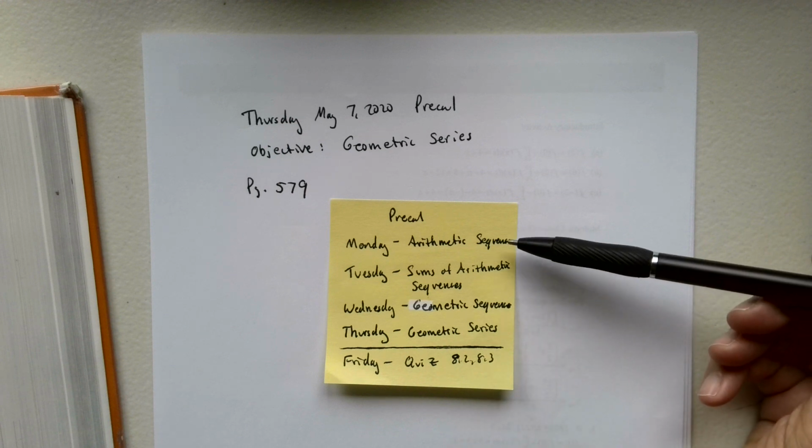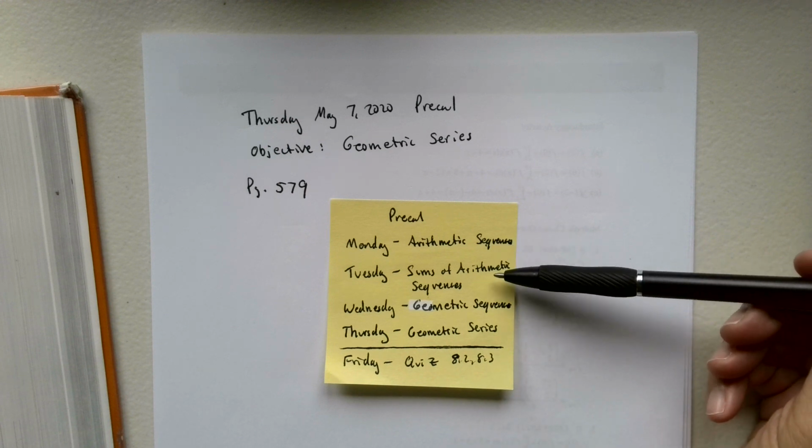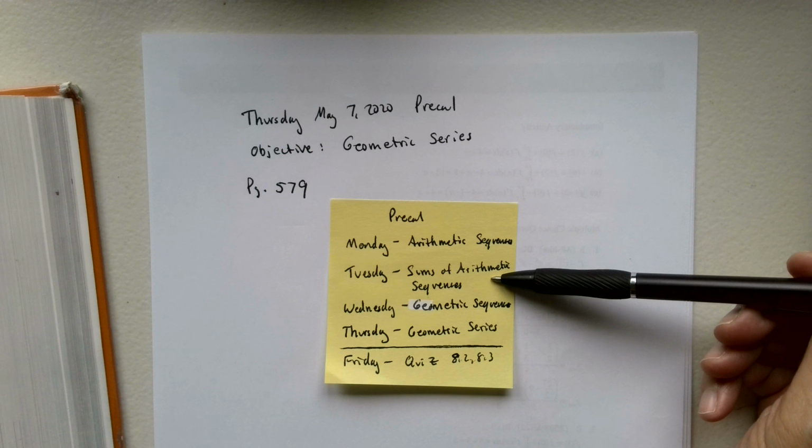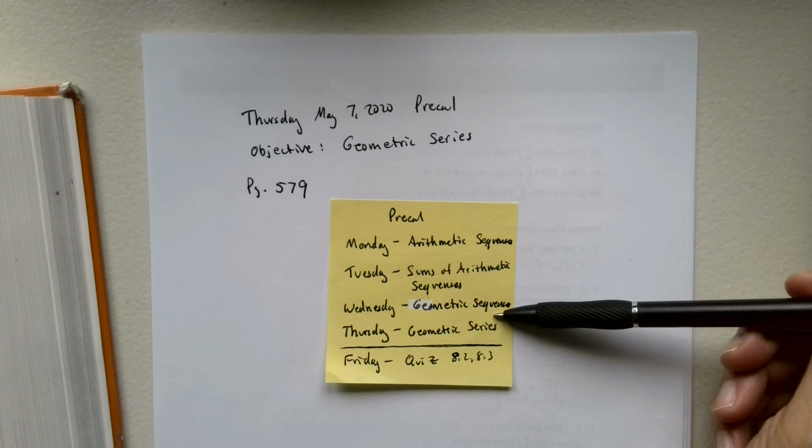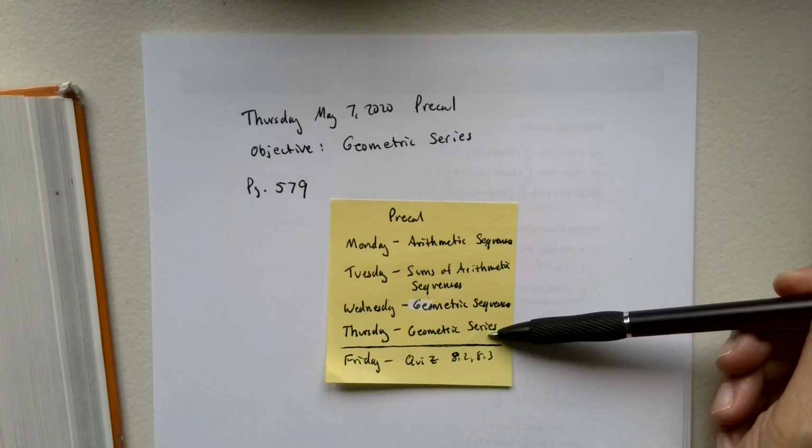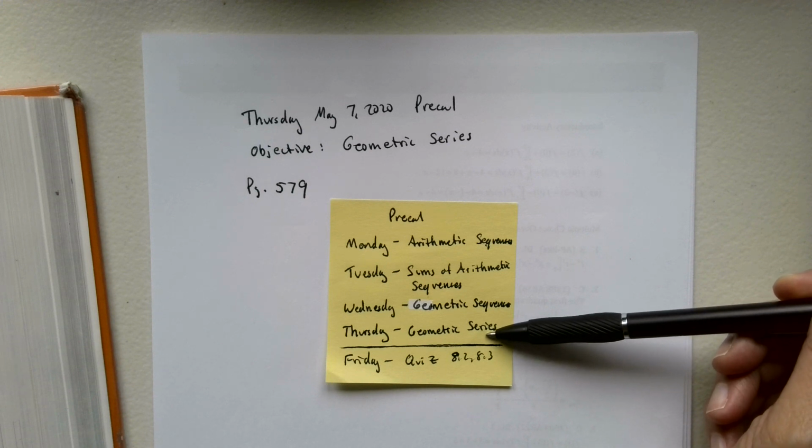So just to review, we talked about arithmetic sequences on Monday, the sum of an arithmetic sequence on Tuesday. Yesterday we talked about geometric sequences. Today we're going to talk about geometric series, which is really the sum of a geometric sequence.